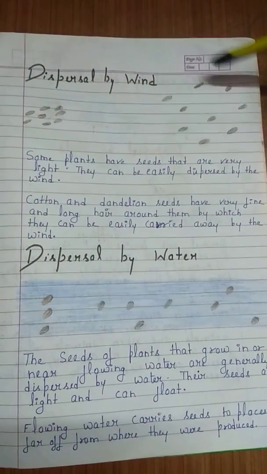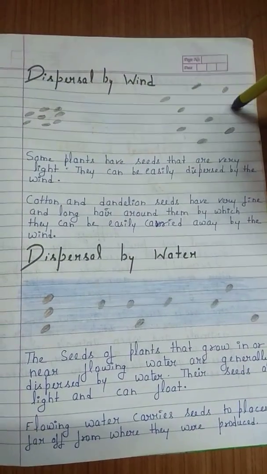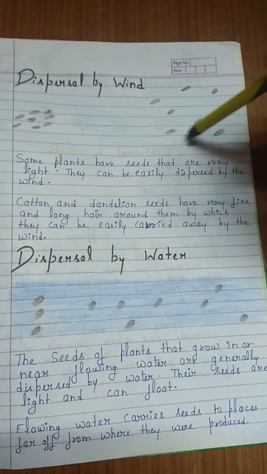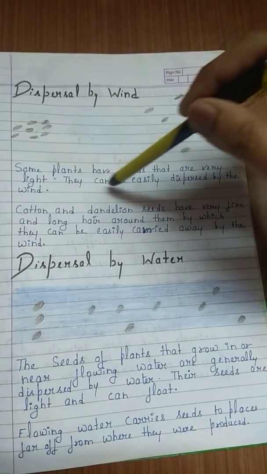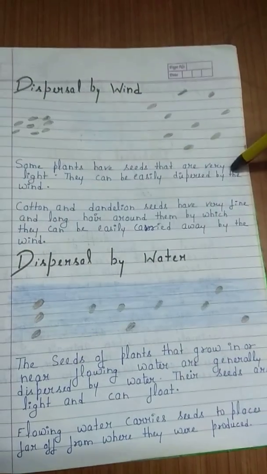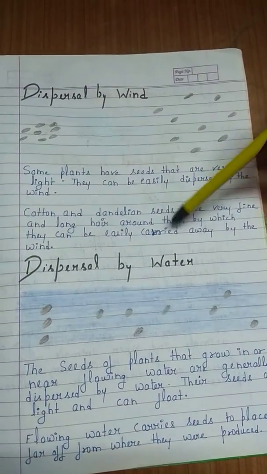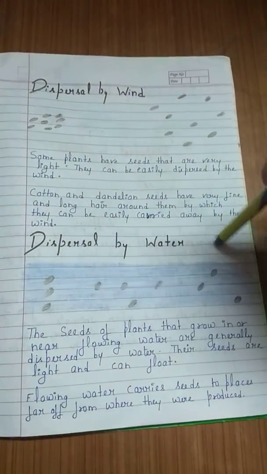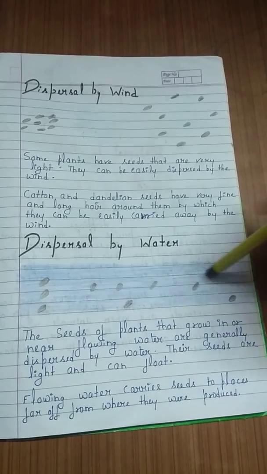Dispersal by wind. Beta, here you can see wind is blowing and seeds are getting scattered away with the wind. Some plants have seeds that are very light, so they can be easily dispersed by the wind. Cotton and dandelion seeds have very fine and long hair around them, by which they can be easily carried away by the wind.